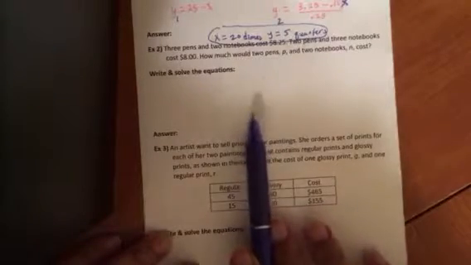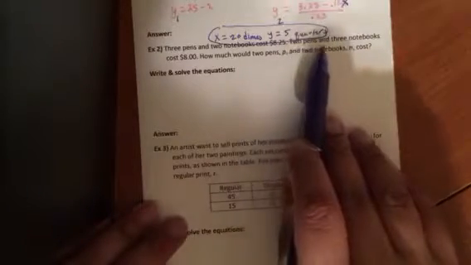Okay, example 2. And we're going to actually stop on this example. We're not going to go to example 3 because I don't want to run out of time. Okay, so we have 3 pens and 2 notebooks that cost $8.25. And then we have 2 pens and 3 notebooks that cost $8. How much would 2 pens and 2 notebooks cost?